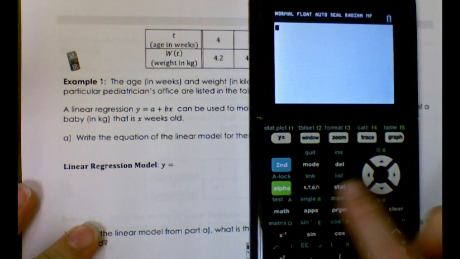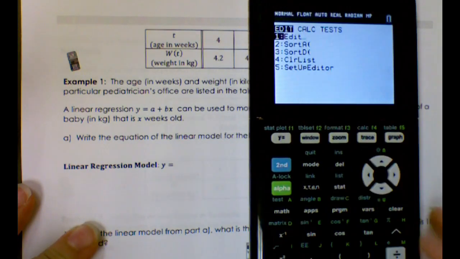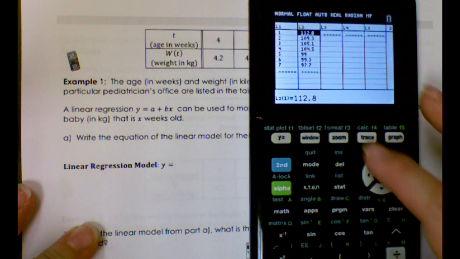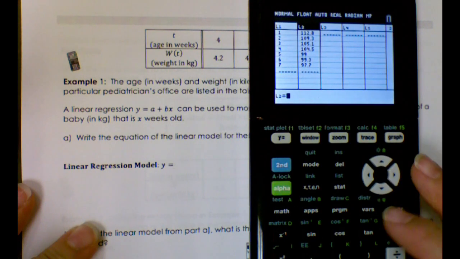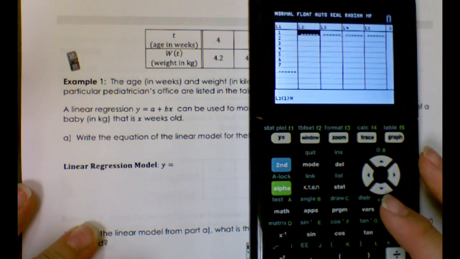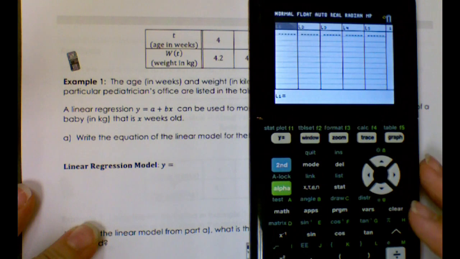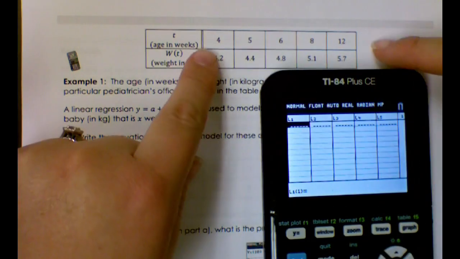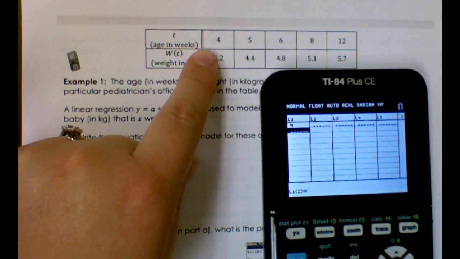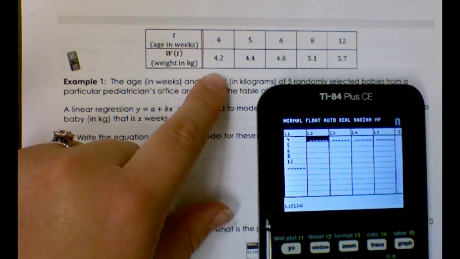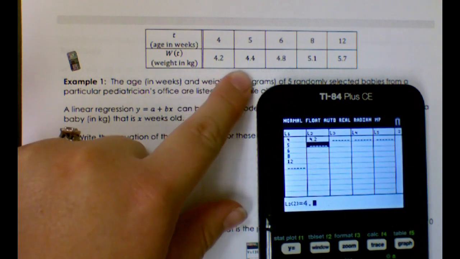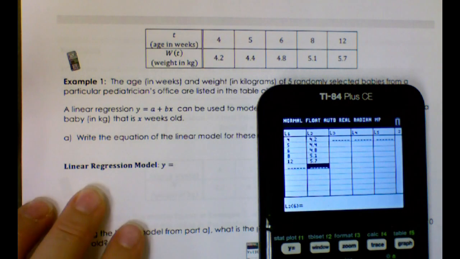I press Stat, and then I choose Edit. Now I clear out my list, so if I go up to L2 and clear, it'll clear everything. All right, do the same thing for L1, clear everything. In L1, I'm going to enter my t values. So I'll have 4, enter, 5, enter, 6, 8, 12. Go over to L2 and I'll enter my weights. So 4.2, 4.4, 4.8, 5.1, and 5.7. There we go. I want the linear regression model.